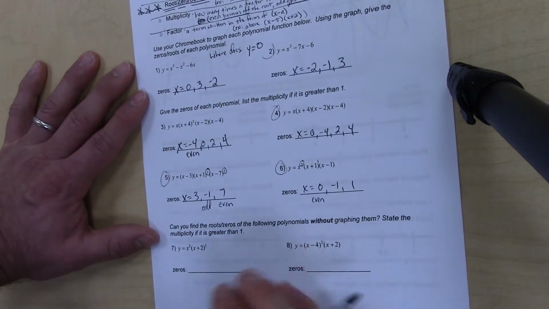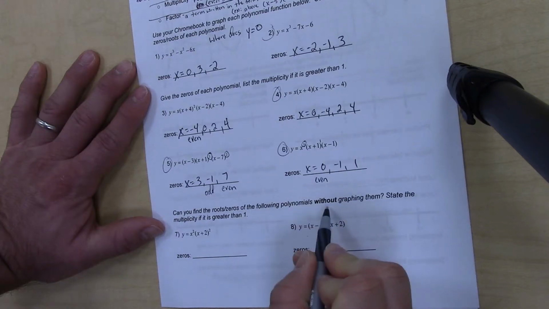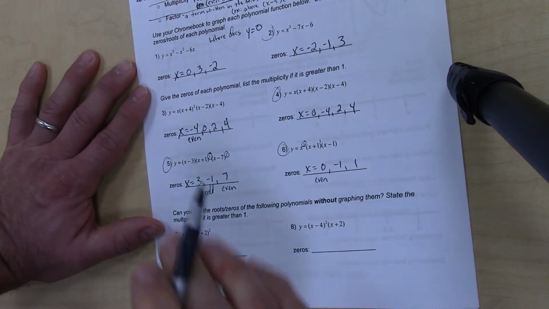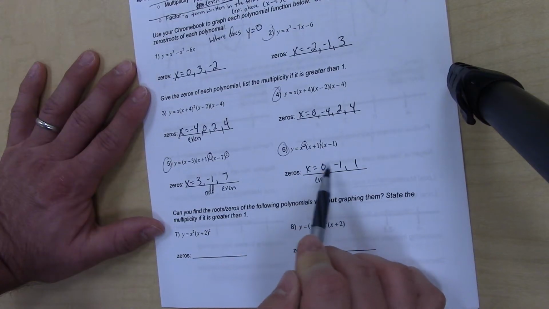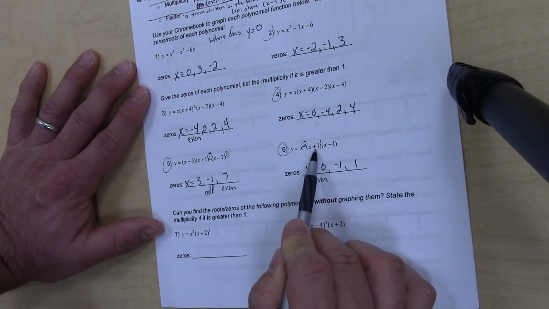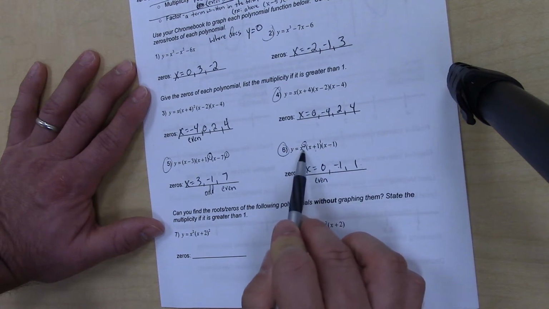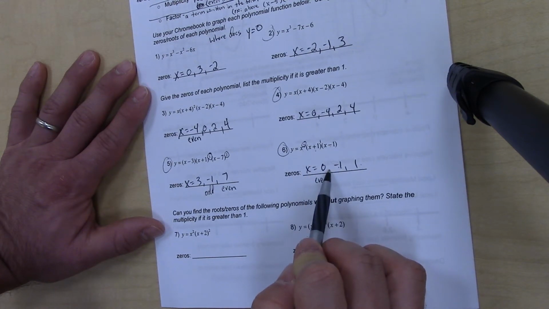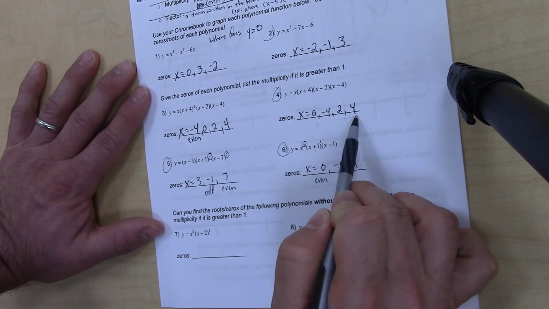Now down at the bottom it says, can you find the roots, zeros, of the following polynomials without graphing them? Well, look at what all of these have in common. In factored form, if I have 0, negative 1, and 1, guess what? If I set that equals 0, I get negative 1. If I set that equals 0, I get 1. If I set that equals 0, I get 0. That's how I'm getting all these. Look at them all. 0, negative 4, 2, 4. That's how I got those.